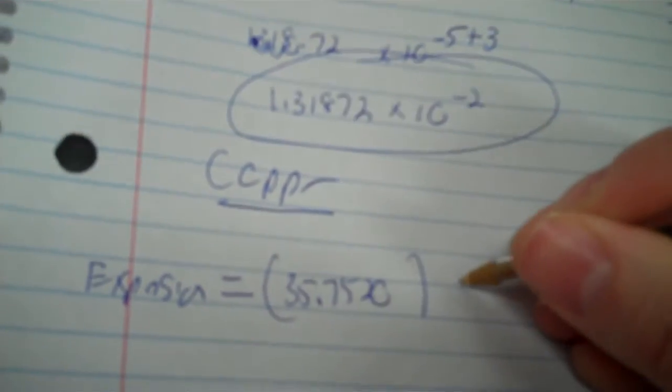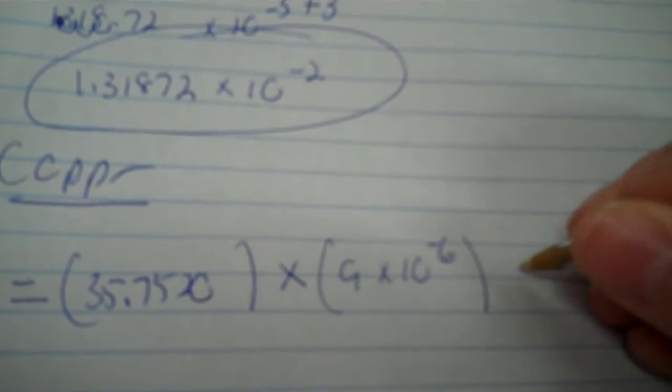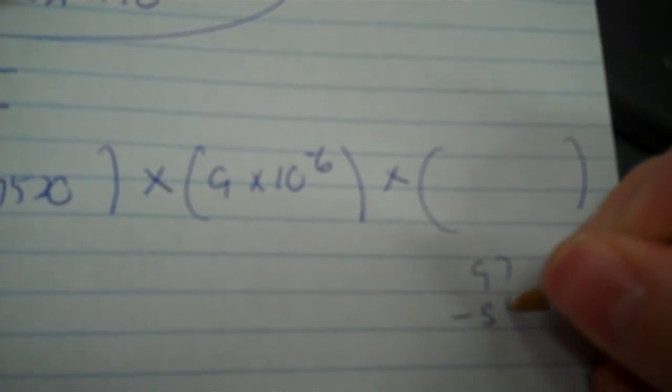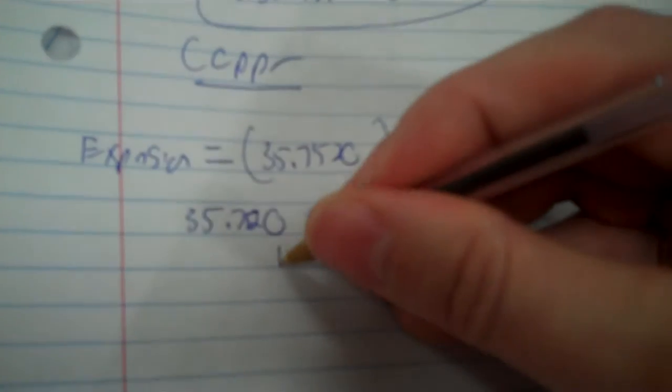Okay, so the original length of the copper is 35.7520 times the expansion's 9.0, just put 9 times 10 to the negative 6th. And then to find your change, you take 97 minus 35. 62. Okay. So same thing, the standard numbers I have is 7520, my bad, times 9 times 62. Then for the base 10s, I just got the 10 to the negative 6. Don't have to do anything with that because that's the only one.